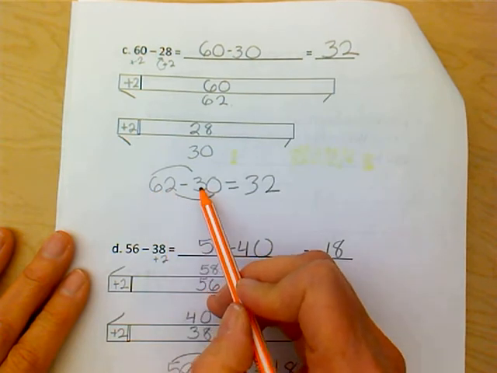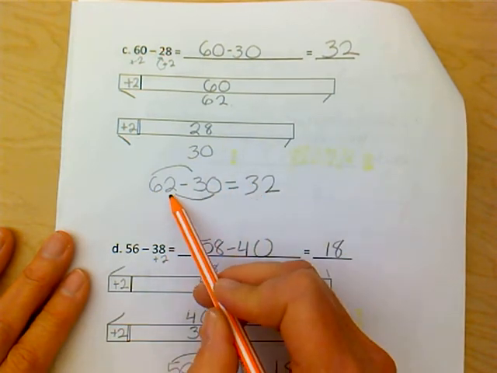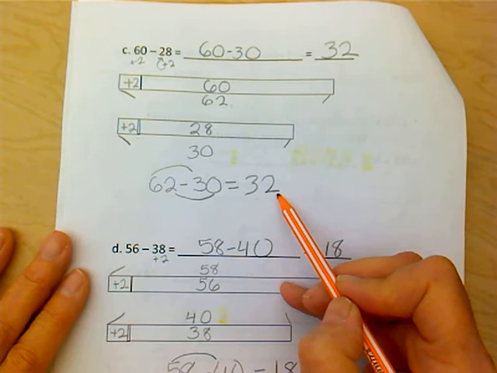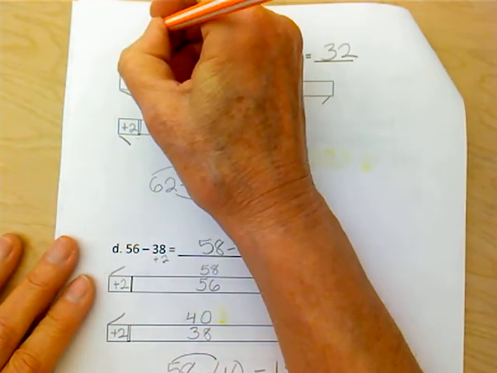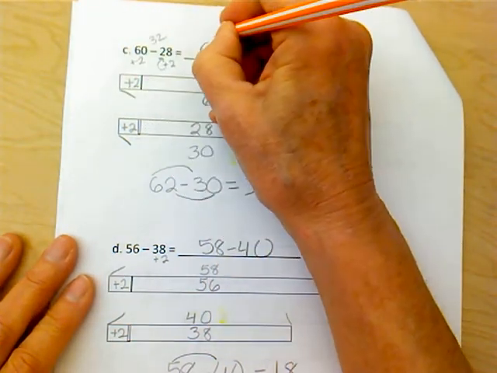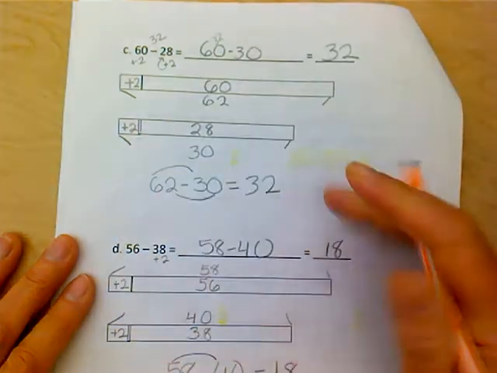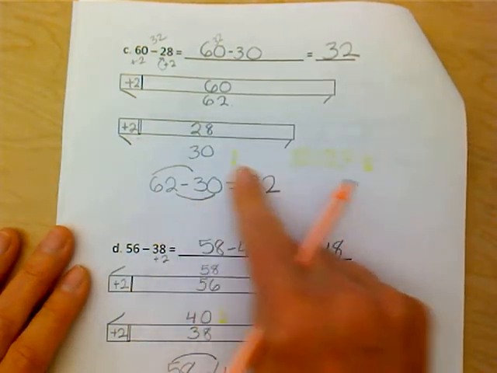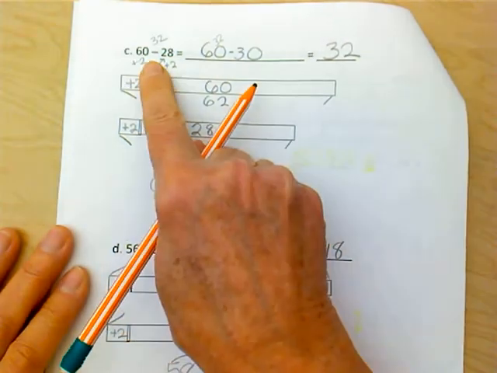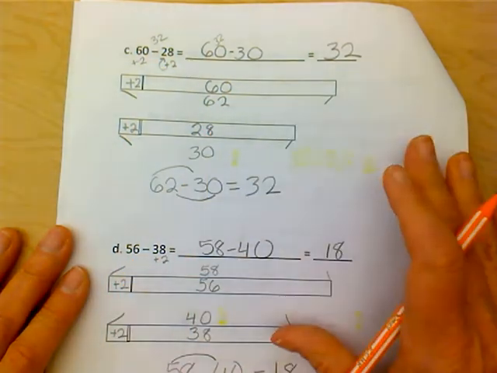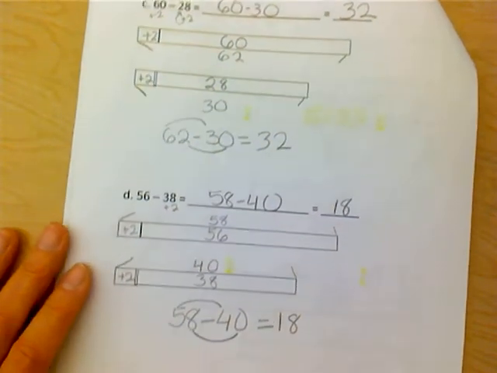6 10s take away 3 10s is 3 10s. 2 1s take away 0 1s is 2 1s, making each one of these expressions have the same value of 32, which is, I don't know about you, but I'd rather do an easier problem that I can do in my head than one that I have to write down. I'm finding this to be very useful to me too.